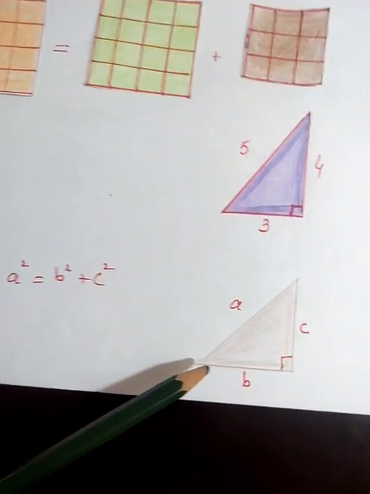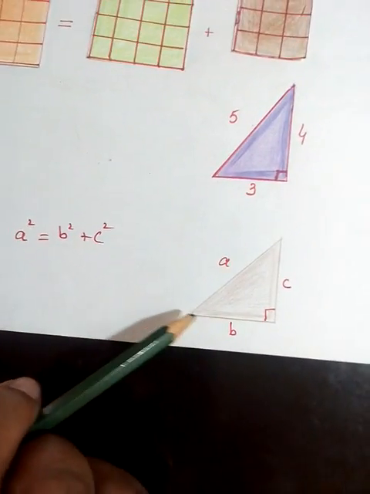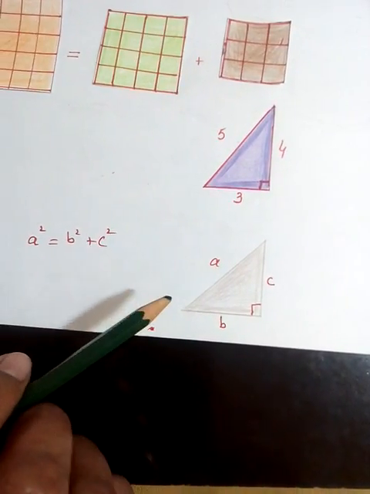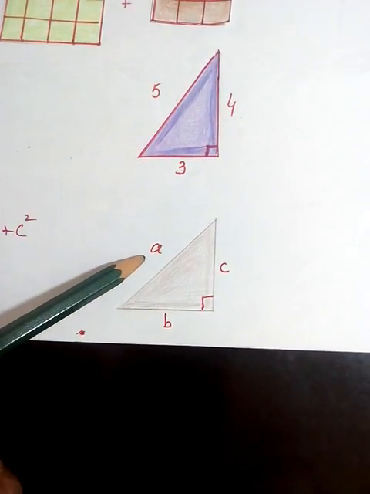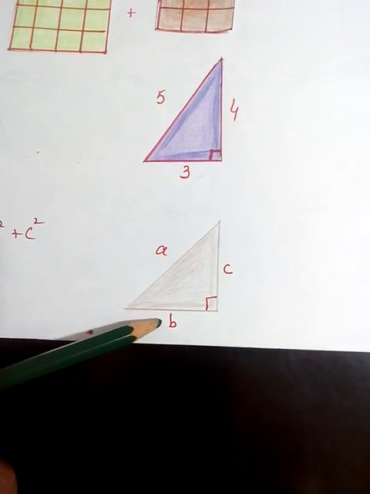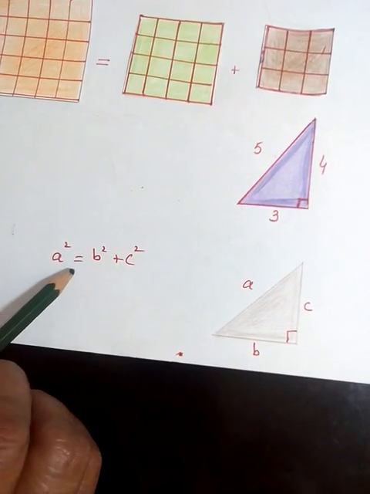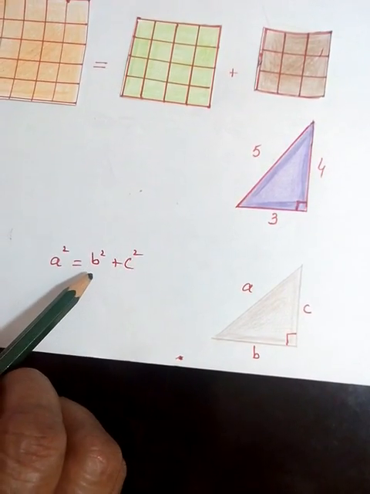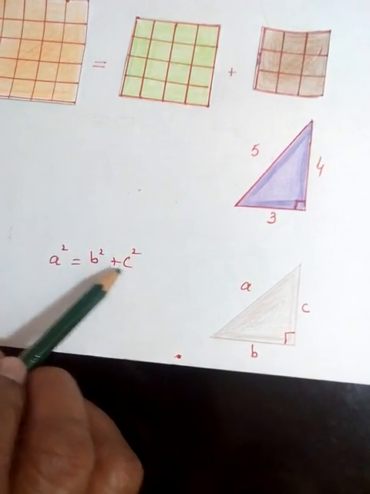Now see, this is the general formula for the Pythagoras theorem. See, this is the right angle triangle. Always remember, Pythagoras theorem is applicable only in a right angle triangle. Suppose the length of the hypotenuse is A and the other two lengths are represented by the small letters B and C. So hypotenuse square is equal to the sum of the squares of the other two sides. So A square is equal to B square plus C square.